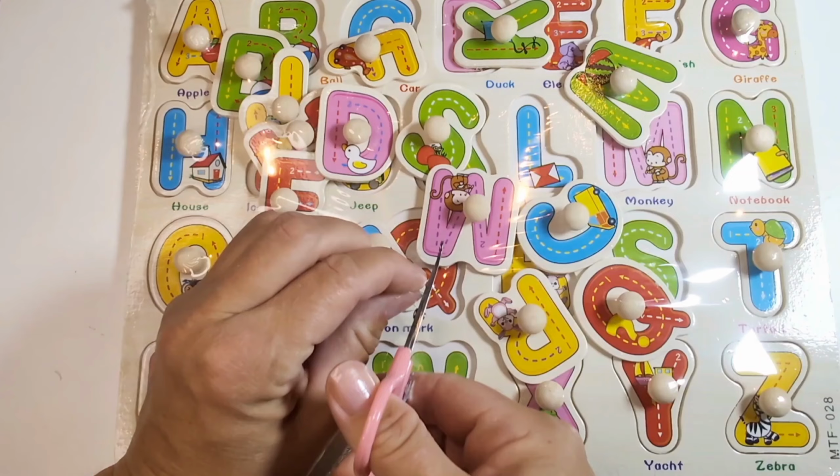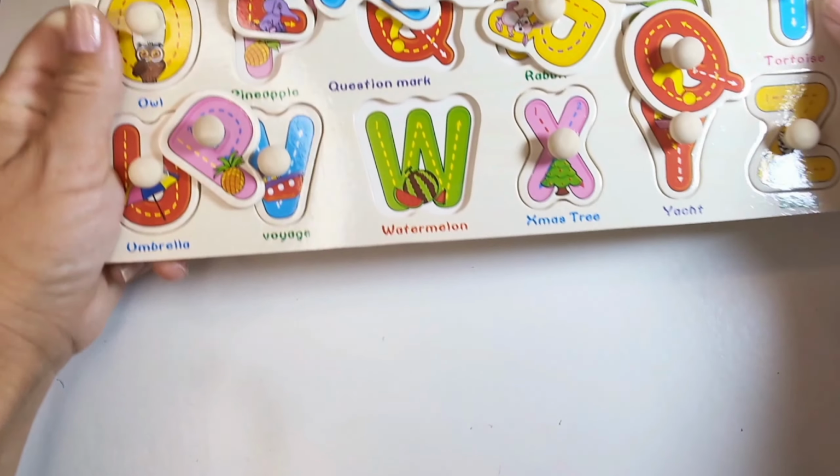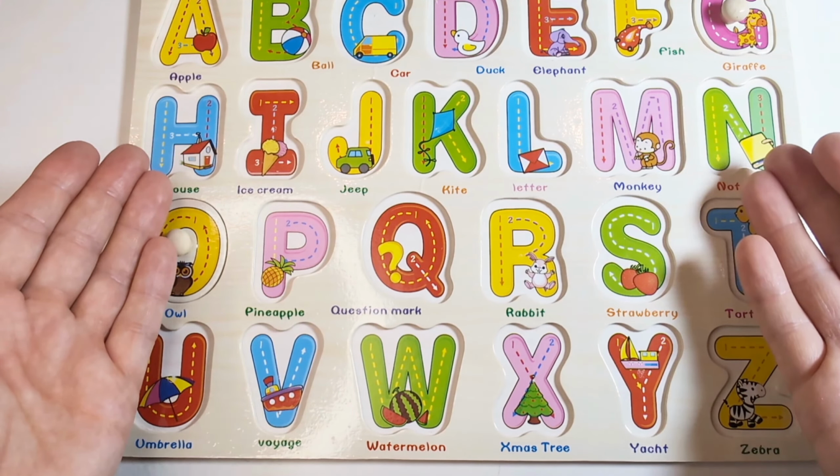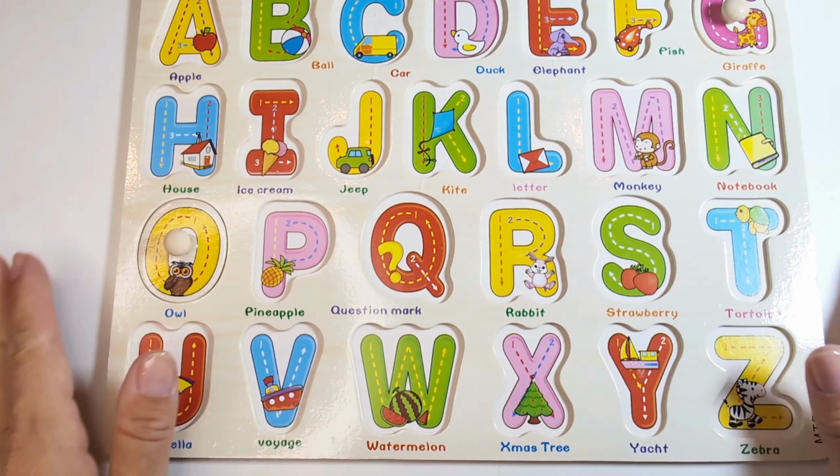Hello children, today we are going to learn the letters of the English alphabet. Oh, where are the letters? They're hidden. Let's go look for them.